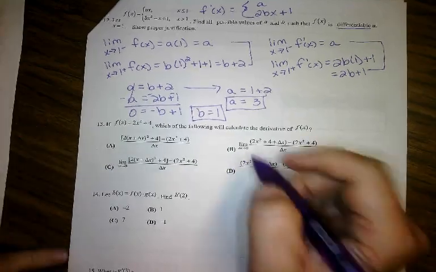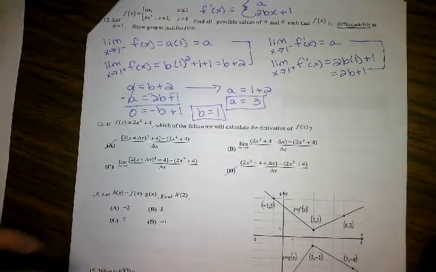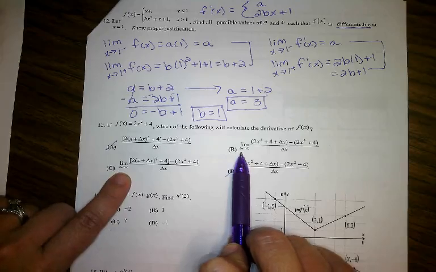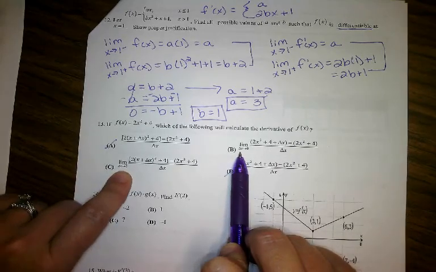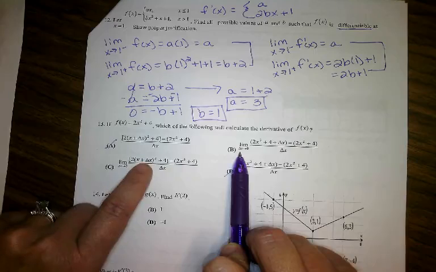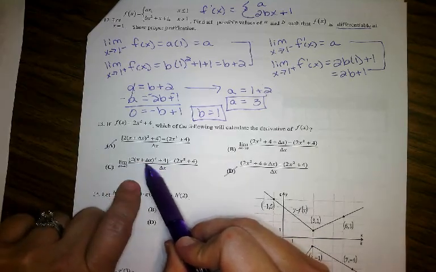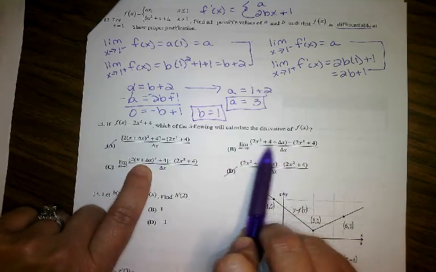So it's down to these two because they at least both have the limit as delta x is approaching 0. This one I can see that they plugged in the x plus h, or the x plus delta x, squared. They did not do that correctly here. So C has to be our correct answer.